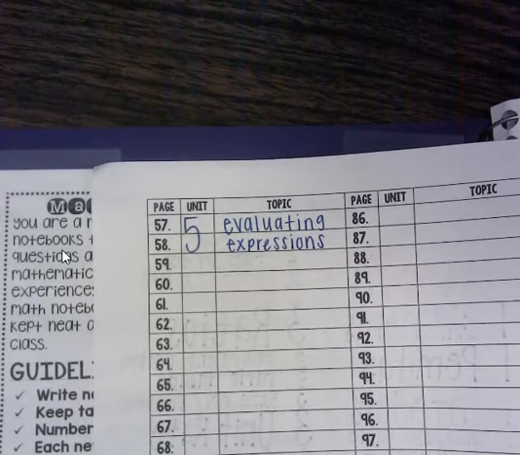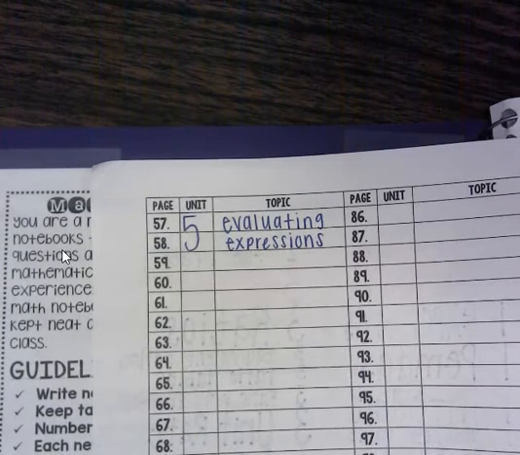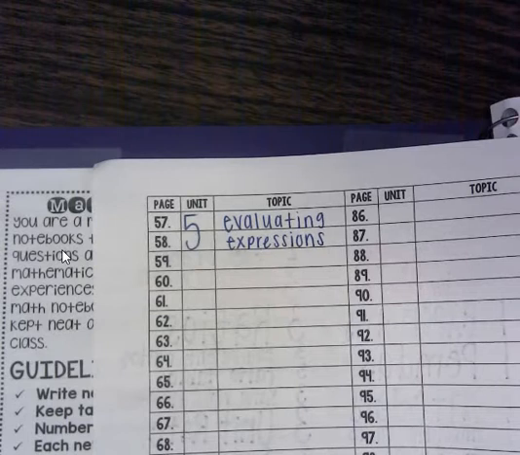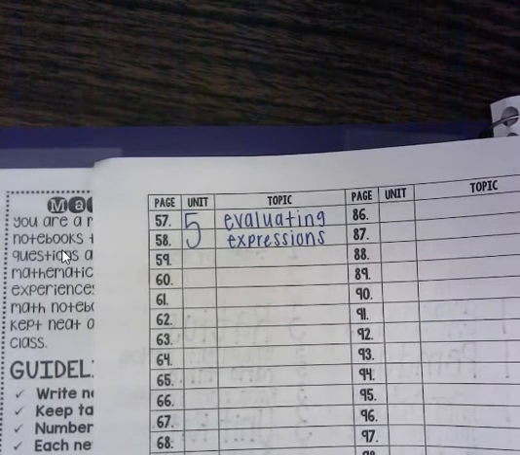Make sure you get that written in your table of contents. Remember, your table of contents is worth 1 point on your notebook checks, and your notebook checks are worth a test grade.